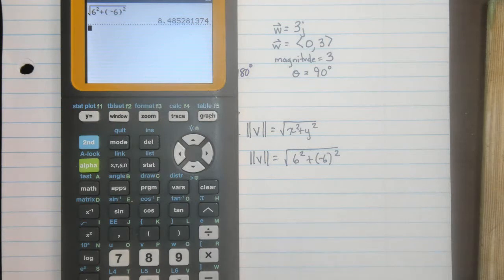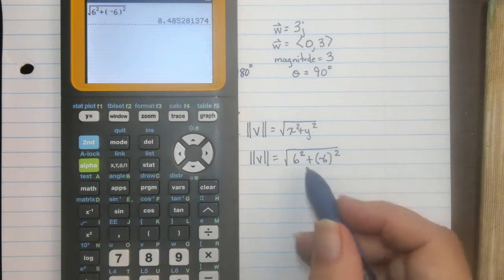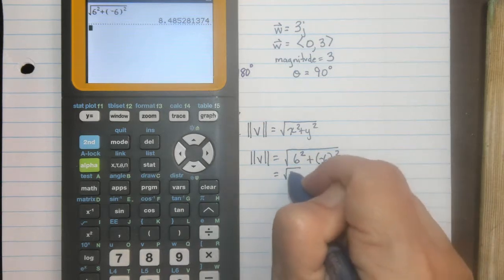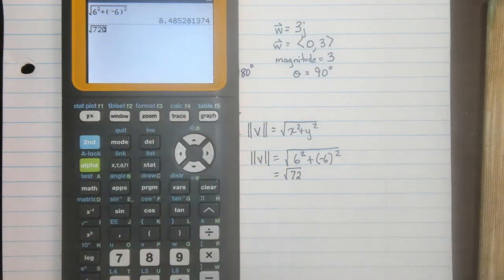We're just going to want a simplified radical answer. So 6 squared and (-6) squared is 36 added with 36, which is the square root of 72. That's that same decimal, square root of 72, but I need to simplify the radical.